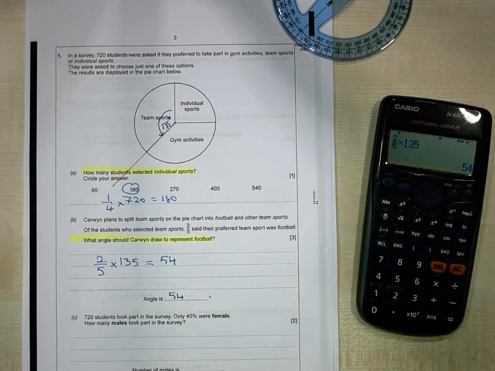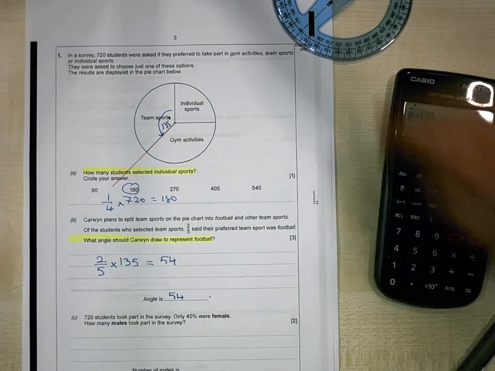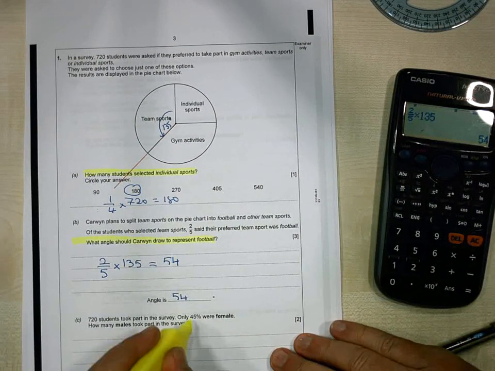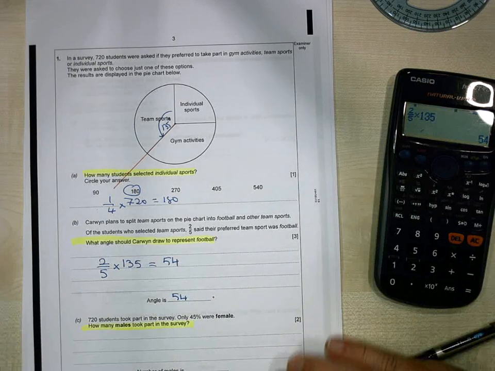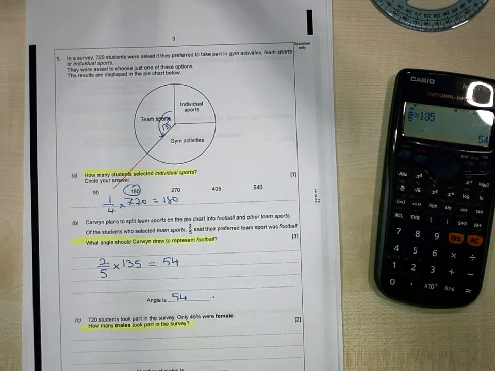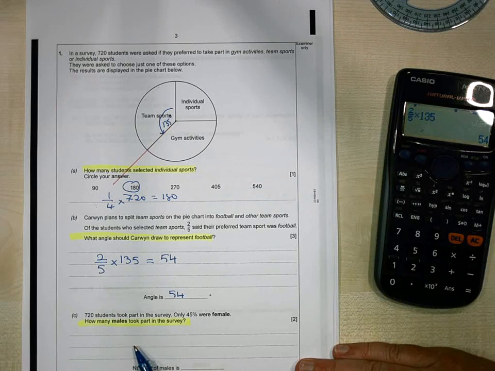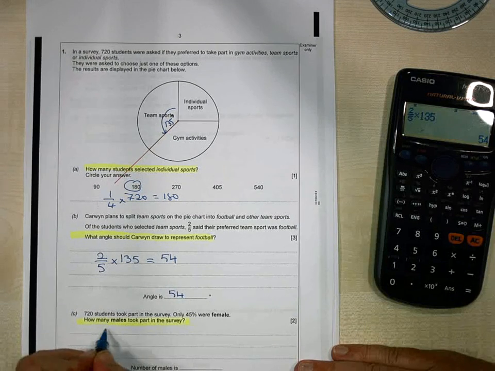Part C. 720 students took part in the survey. Only 45% were female. Question: how many males took part in the survey? So it's not asking what percentage of males, it's how many. There's two ways you can do this. You can either find out what percentage of males, so if it's 45% female, it's going to be 55% male, and find 55% of 720, or find out how many female there were and take it away.